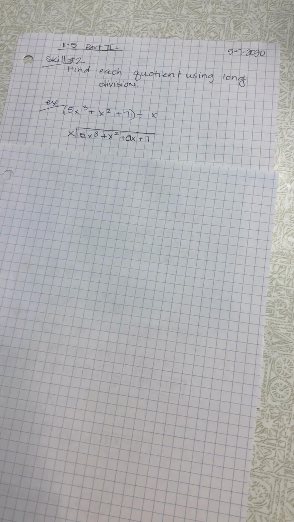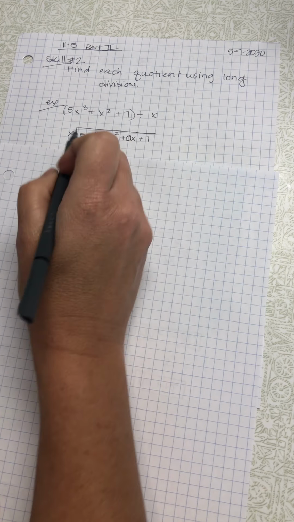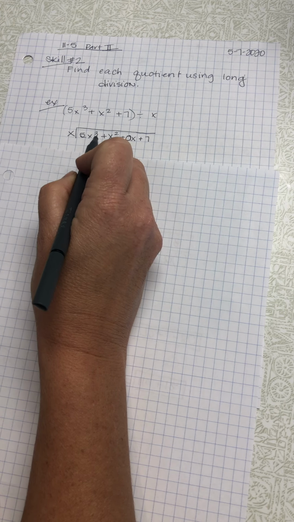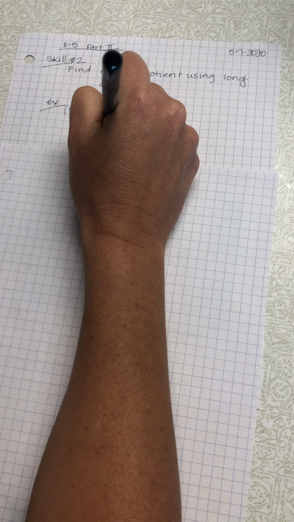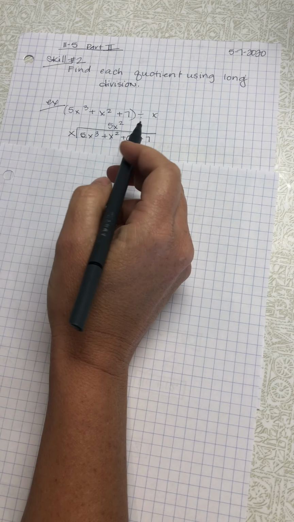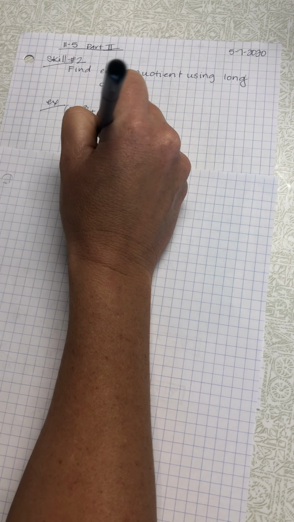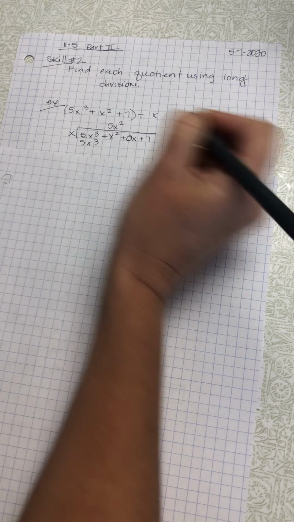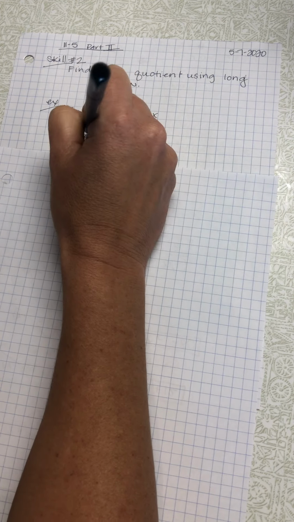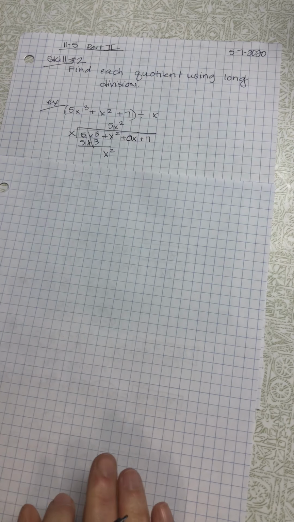Okay? And so then when we go to solve, x times what is going to give us 5x cubed? Well, that's a 5x squared. So I'm going to put it in the x squared column. 5x squared times x is 5x cubed. And those cancel out, so then I bring down an x squared.